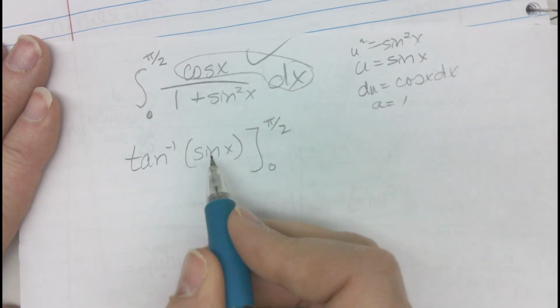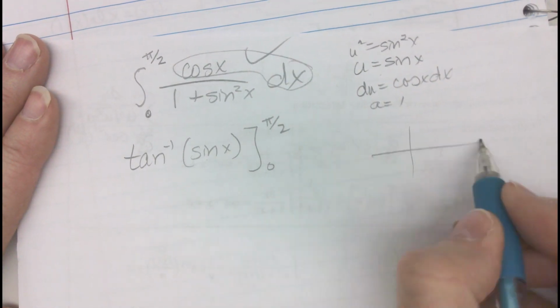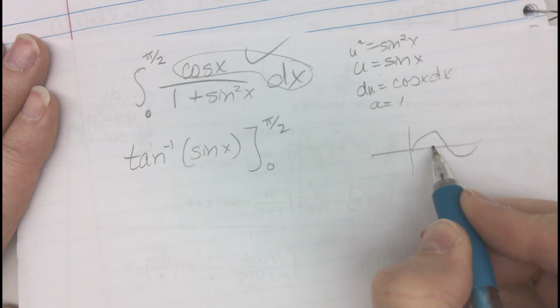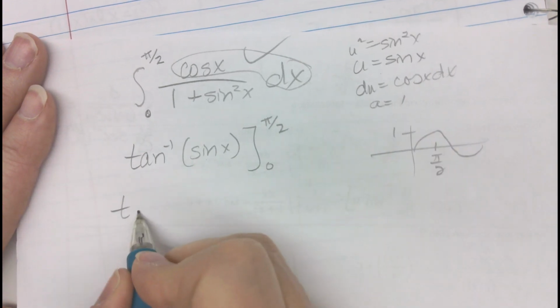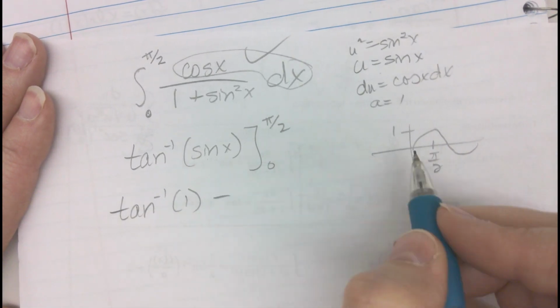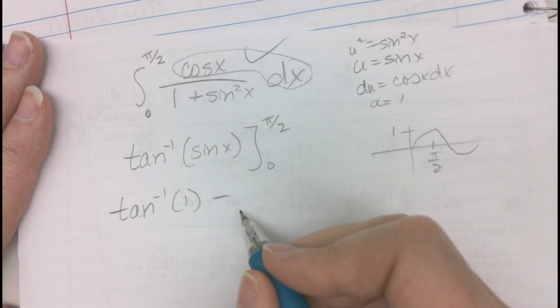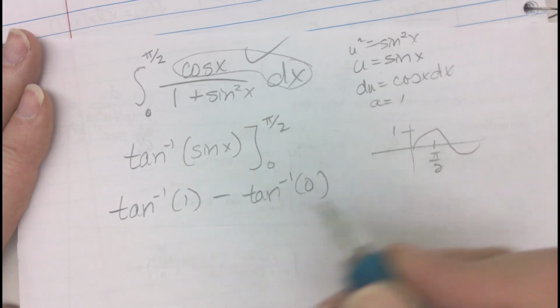For the x, what is the sine of pi over 2? It's 1. I almost said 0. And the sine of 0 is 0. And we've just got pi over 4.